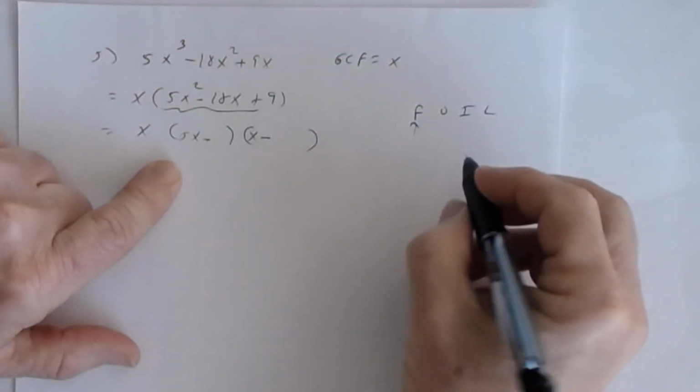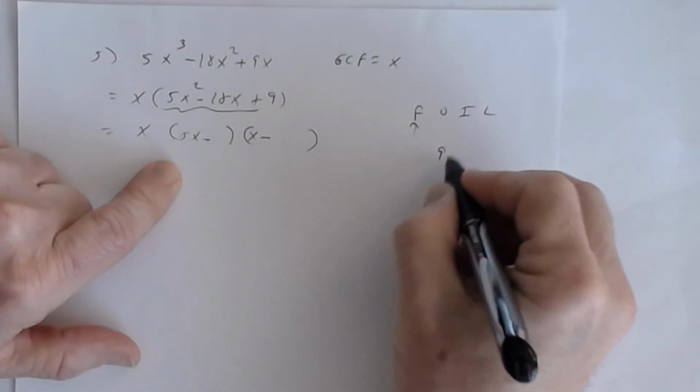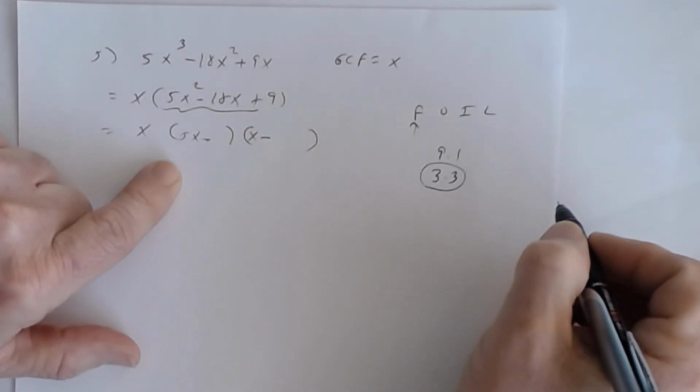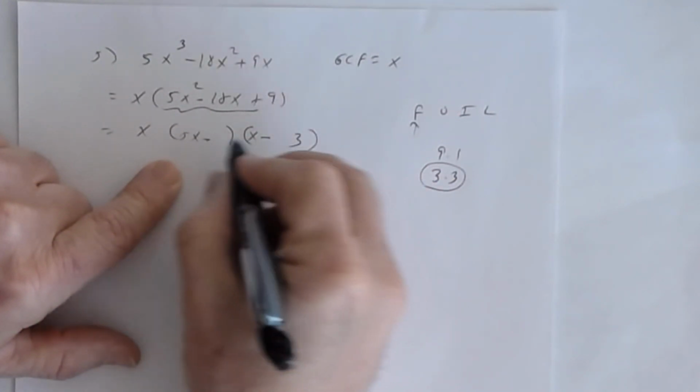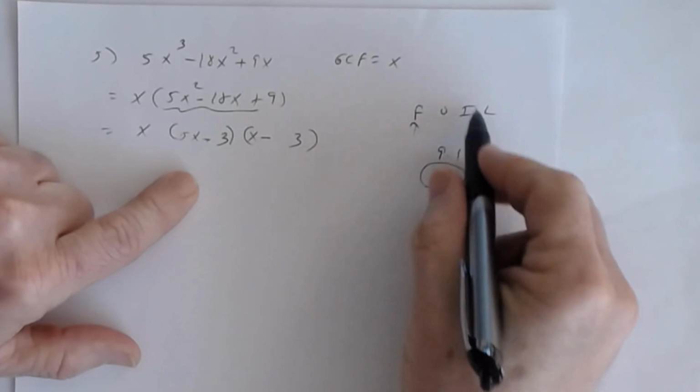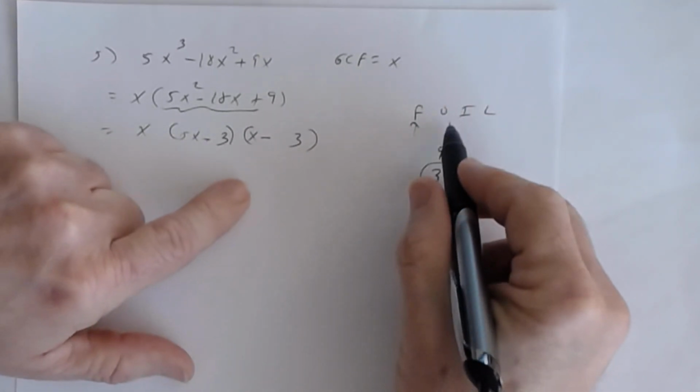And for 9, there are two possibilities, 9 times 1, 3 times 3. Let's try 3 and 3 first and see if that works. So let's put 3 here, 3 here. All right, now you have to check this. We haven't done the outer and inner yet, so you have to check that.